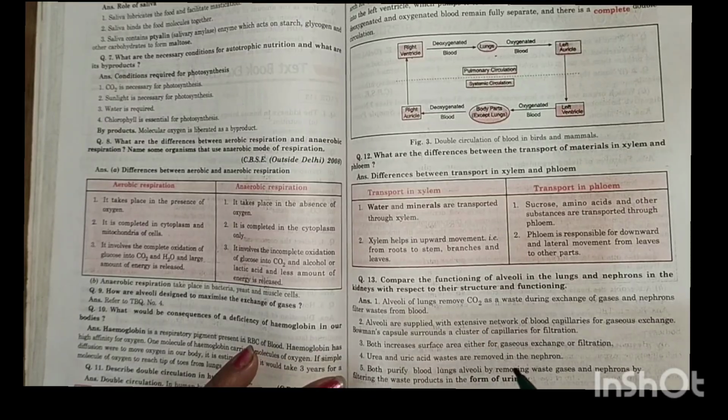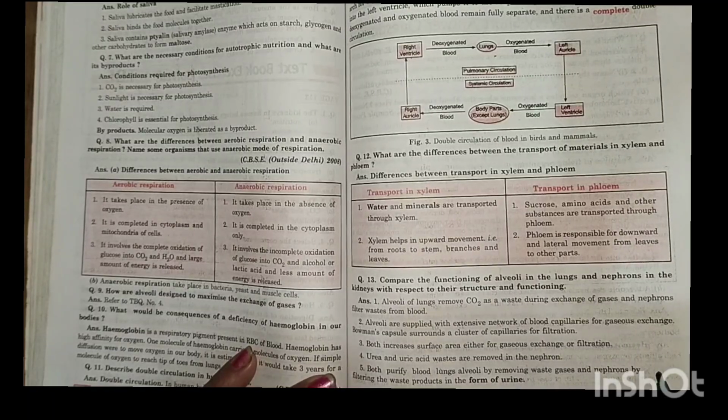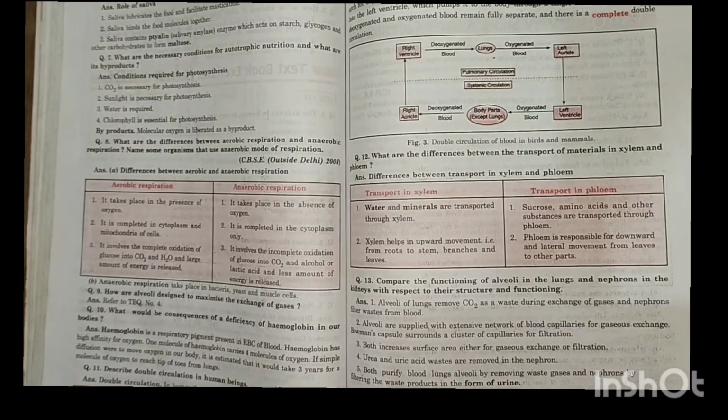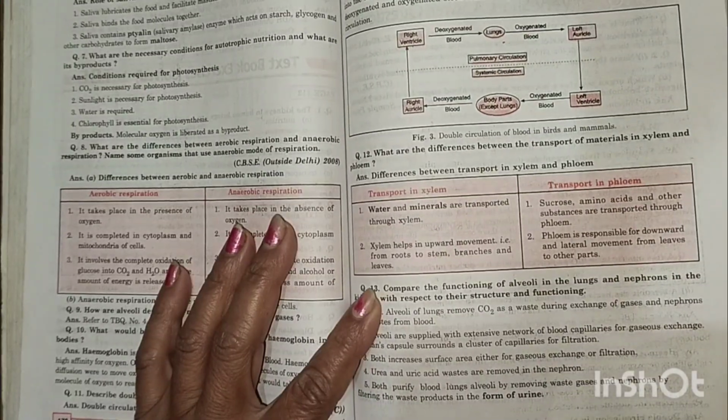Urea and uric acid waste are removed in the nephron. Both purify blood: the lungs, through alveoli, by removing waste gases, and the nephron by filtering the waste product in the form of urine. Hope I am clearing your doubt.